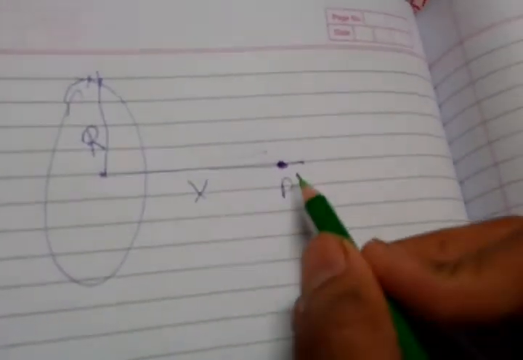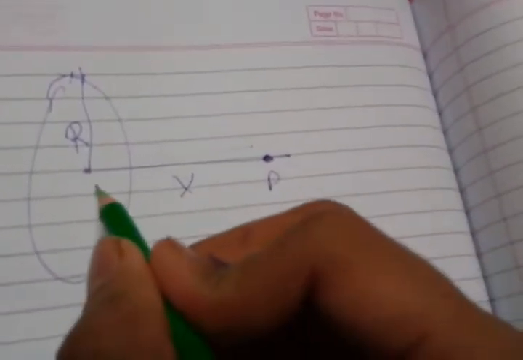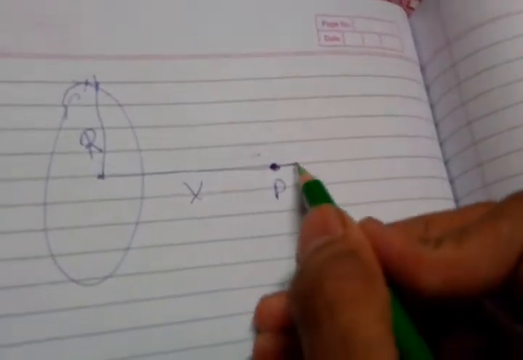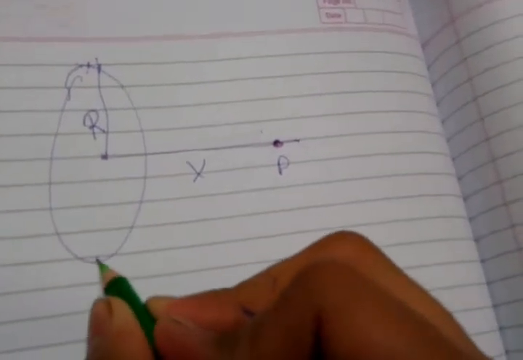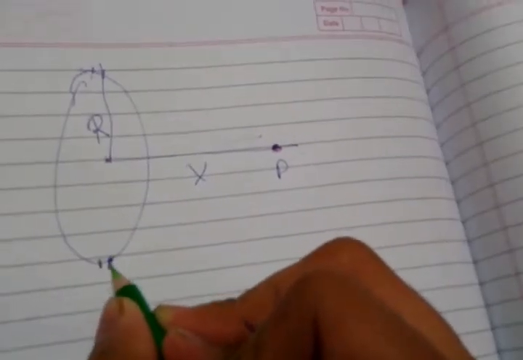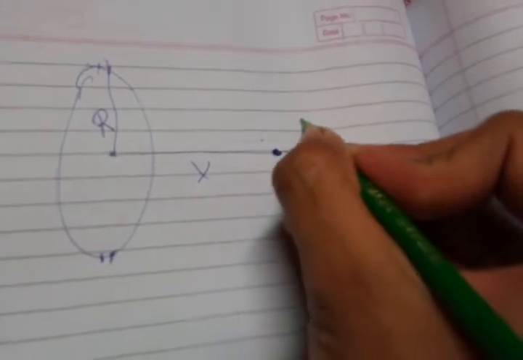Okay, so I'm supposing that there is a point P which is at a distance x from the center of the ring, and the radius of the ring is r, and I have to find the electric field at this point. So if we see a very small element on this ring, then the electric field because of this element will be in this direction.